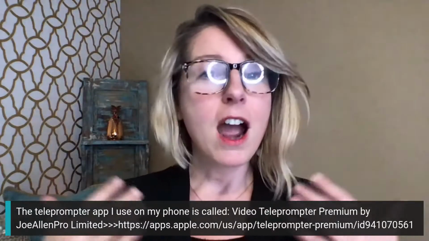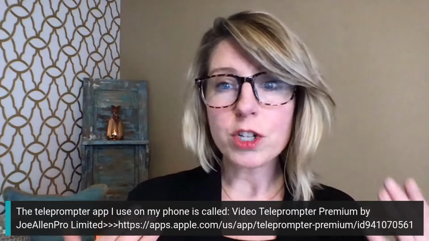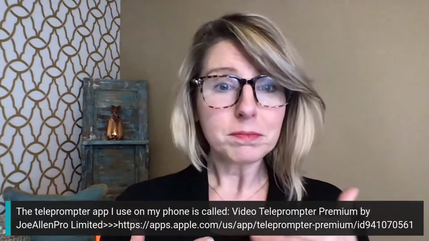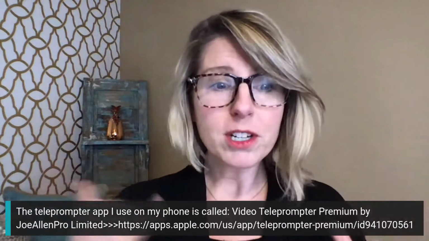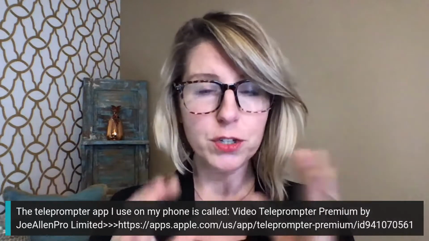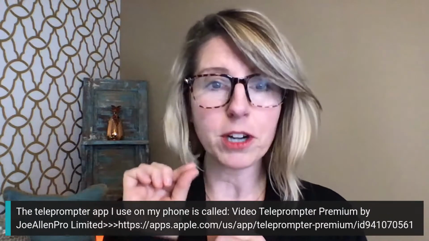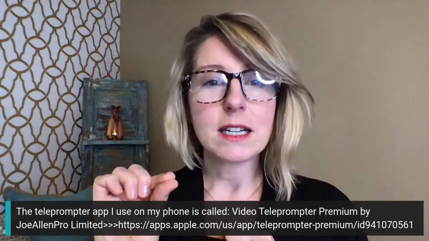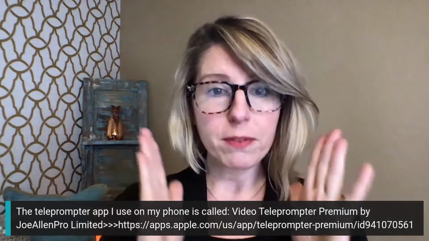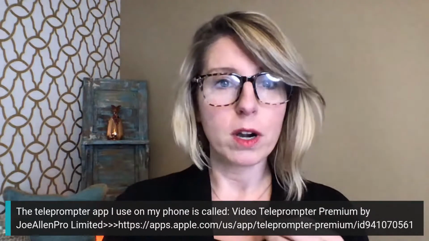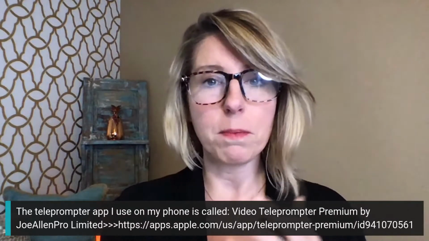But again, you can use Zoom to record your videos. You can use your teleprompter setup, and I'm going to show you some pictures first. Again, below me, you will see a little thing. This is the teleprompter app that I use. And again, there are a couple things you want to look at, but first we're going to talk about your setup. So let's look at some of the pictures I have.